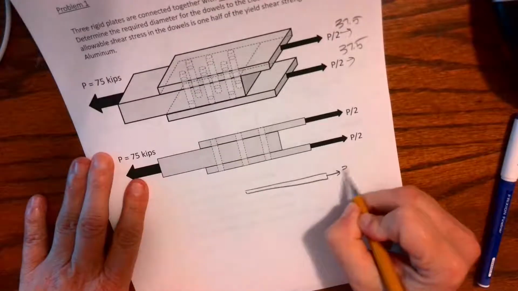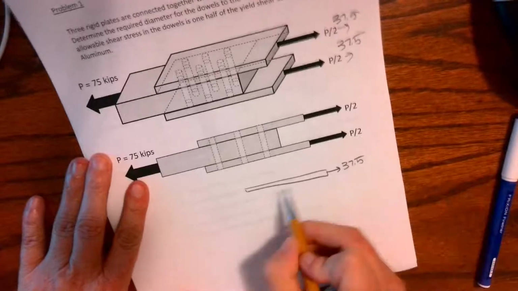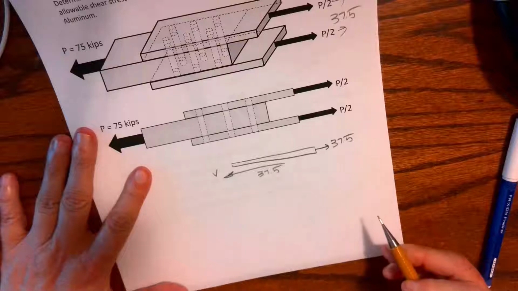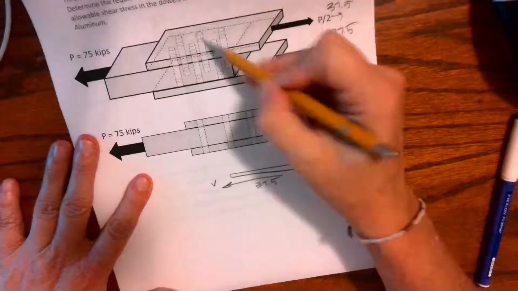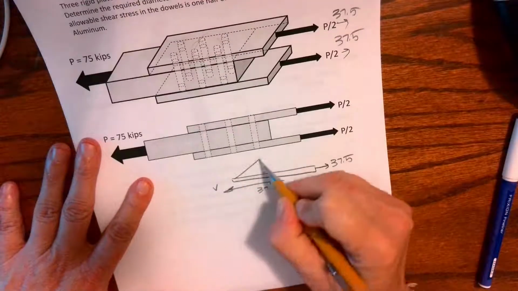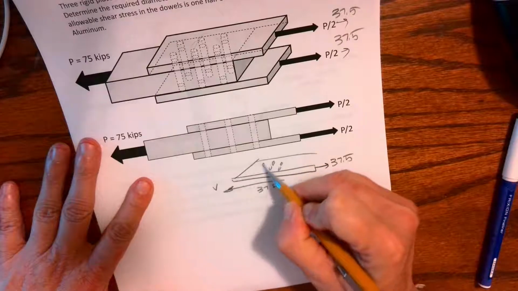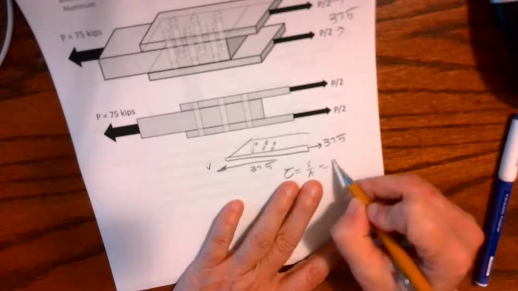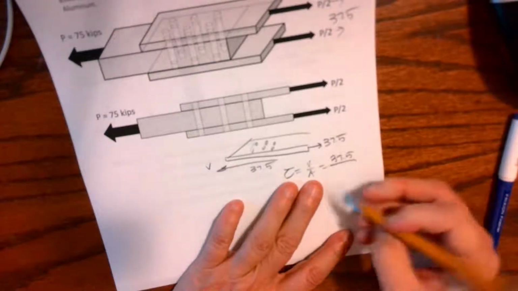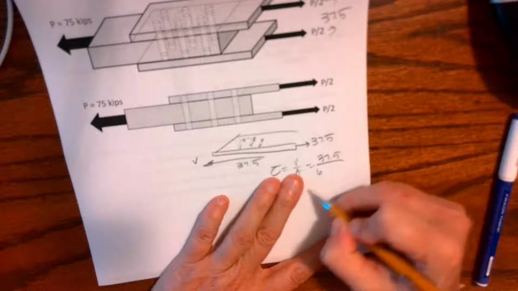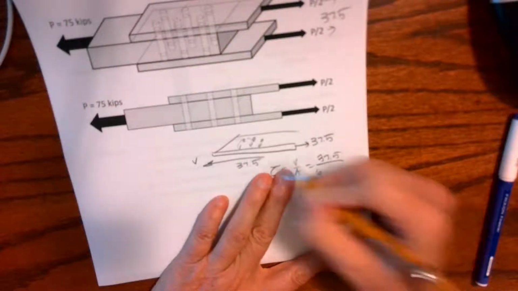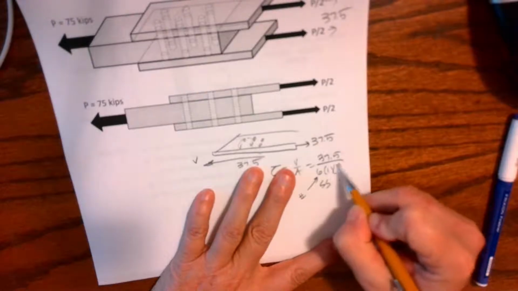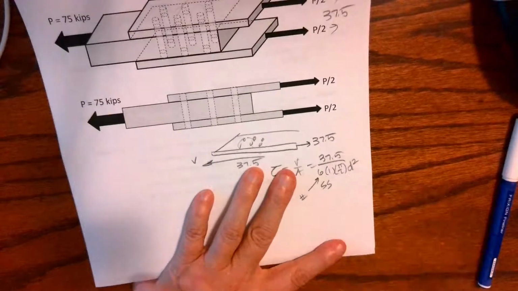I can look at this top piece, and if I'm pulling this way, the shear force under here is 37.5. So if I'm looking at the shear going across these bolts, I have 1, 2, 3, 4, 5, 6. Shear is V over A. I'm going to have 37.5 divided by 6 bolts, that's my number of bolts. It's in single shear, and then pi over 4 d squared.